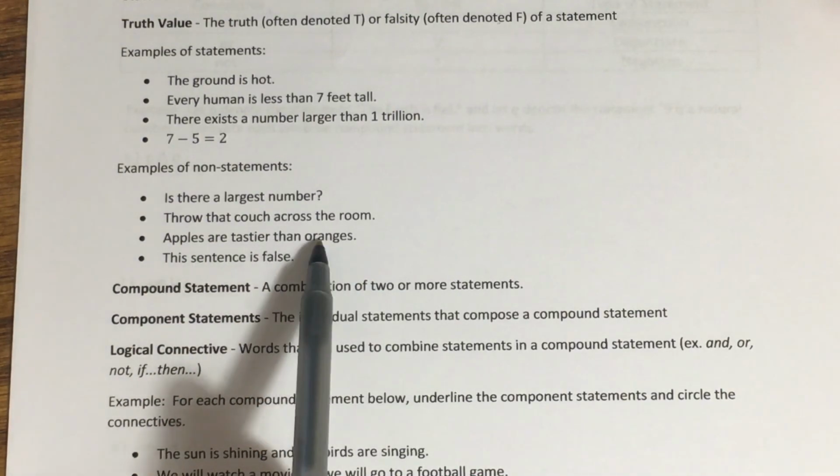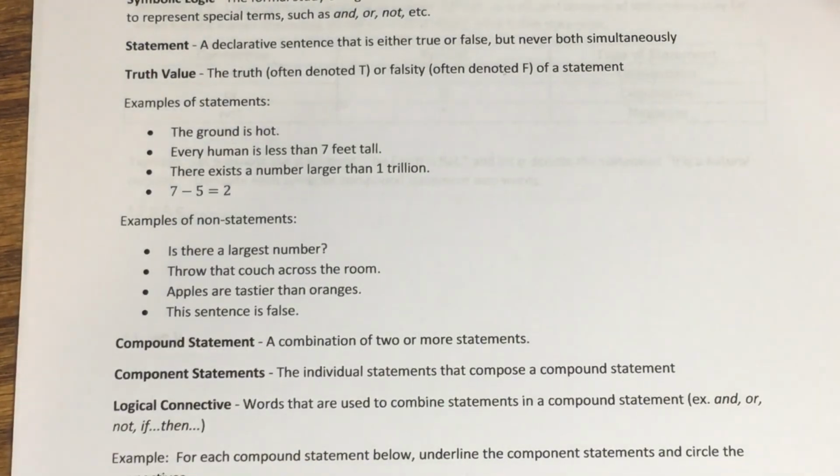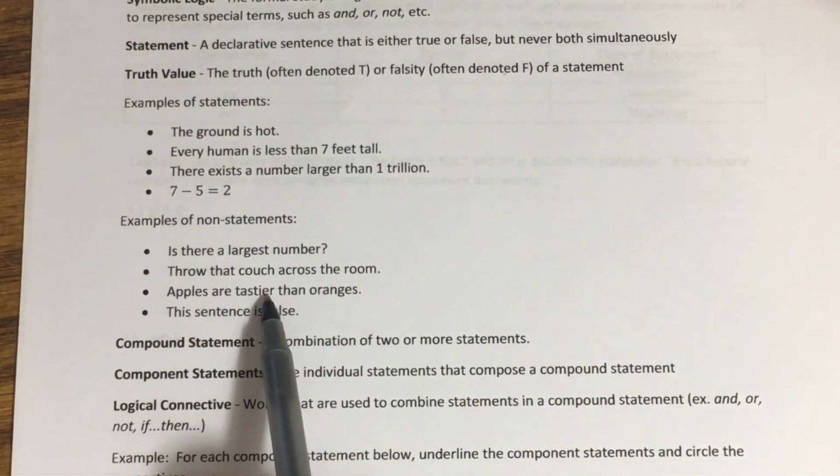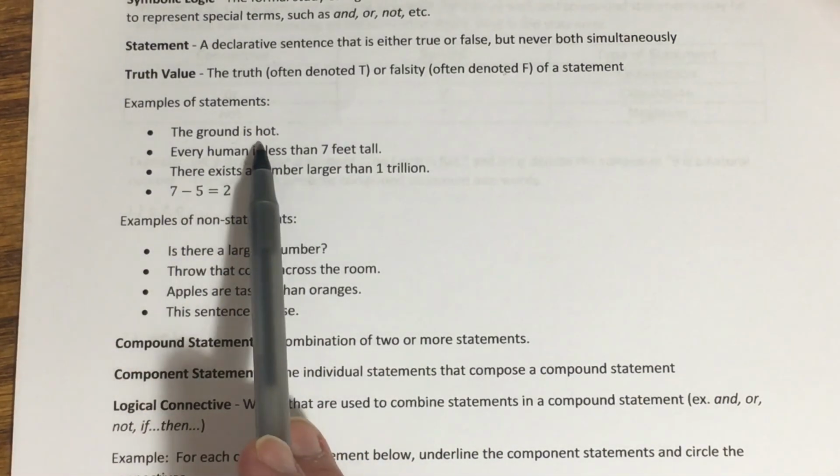Apples are tastier than oranges. So this one conflicts a little bit with the one up here that I'm calling a statement. This one is definitely subjective, even more so, I would say, than the idea of what's hot and what's not.